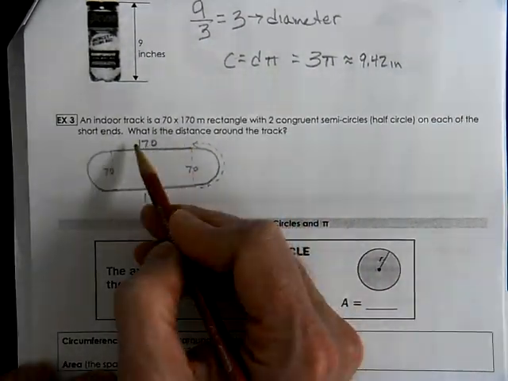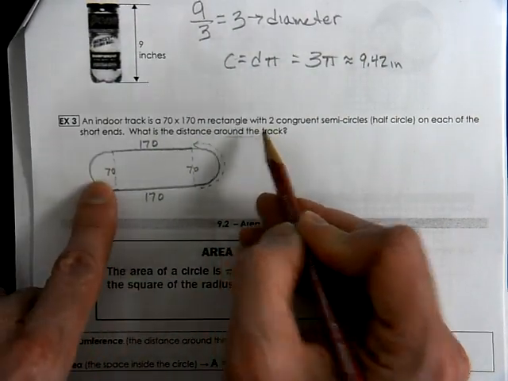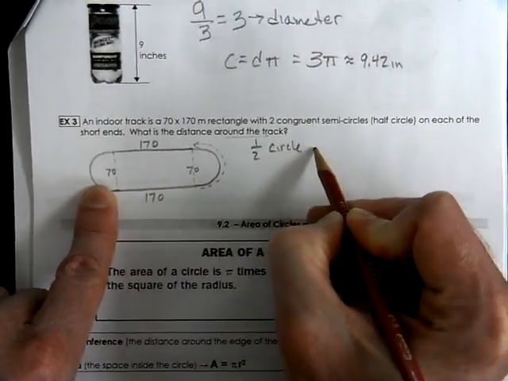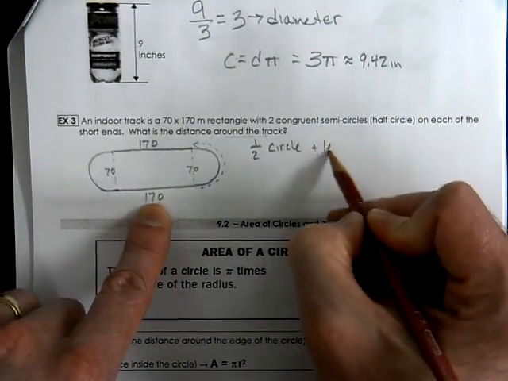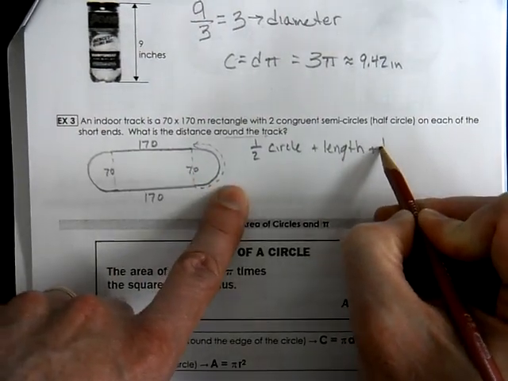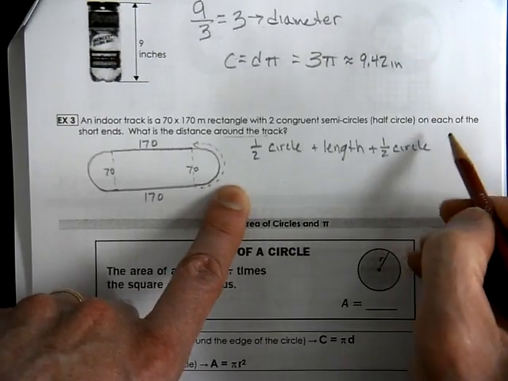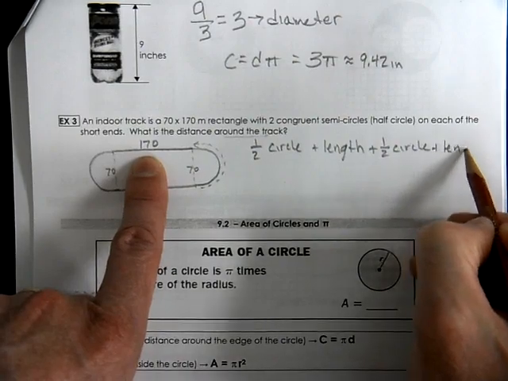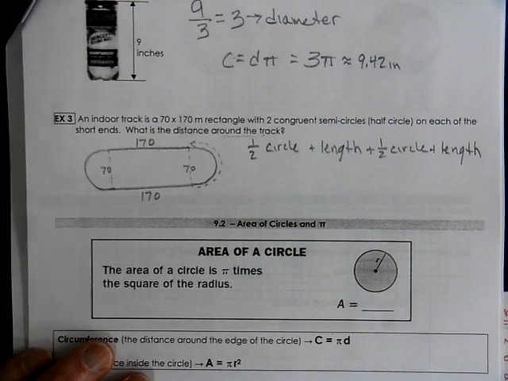So how are we going to find the distance around the track? We have half a circle, plus we have a straight section, so we'll just call it a length, plus we have a half a circle, you can call that a semicircle, plus we have another length. So notice the distance around a track has 4 parts to it.